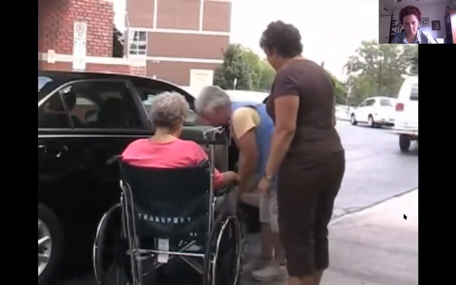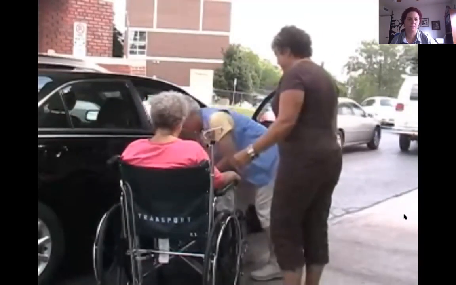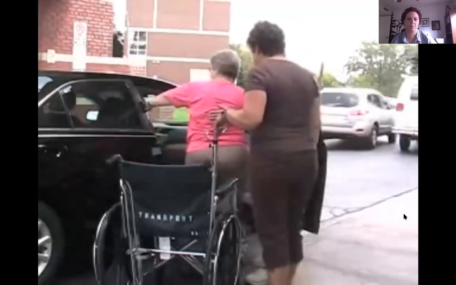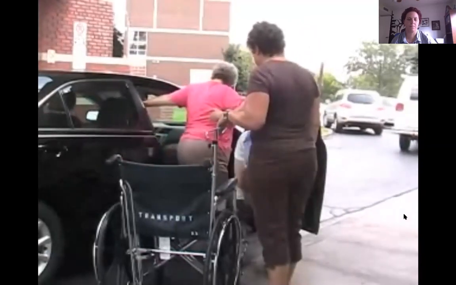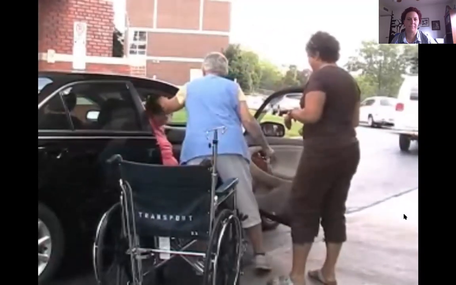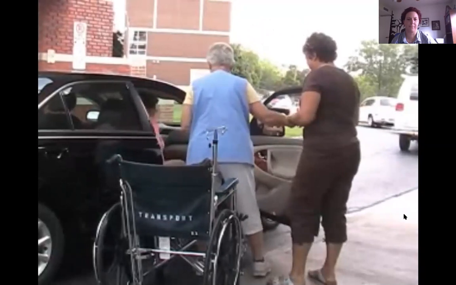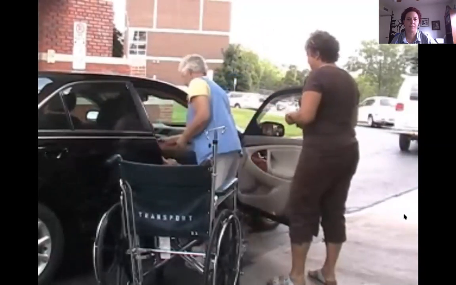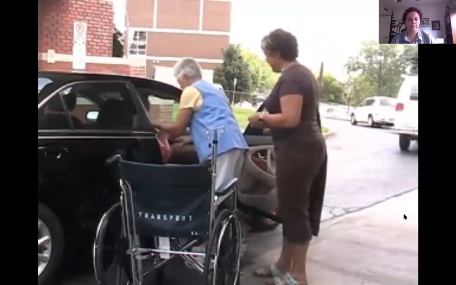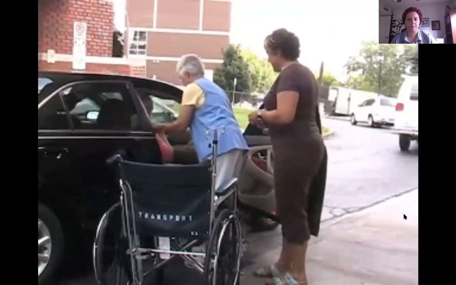Ensure the brakes are on the wheelchair and footrests have been moved out of the way before the patient stands up. The patient will hold on to the back of the seat and the corner of the dashboard to enter the vehicle, sitting on the edge of the seat and then pivoting both legs into the car. Carefully back the wheelchair away from the car and return the chair to the hospital entrance.